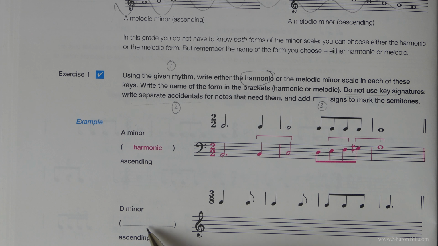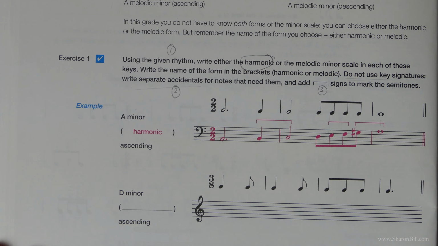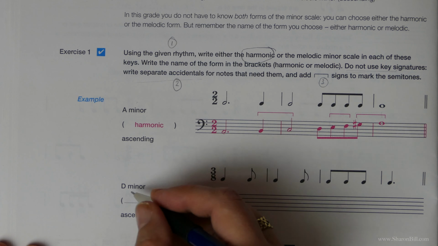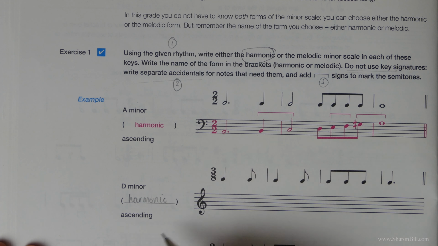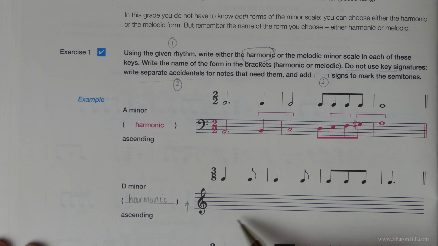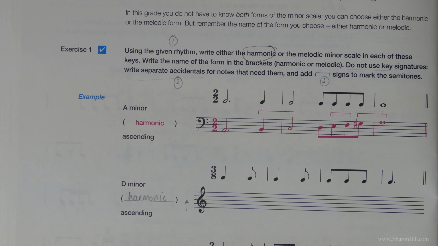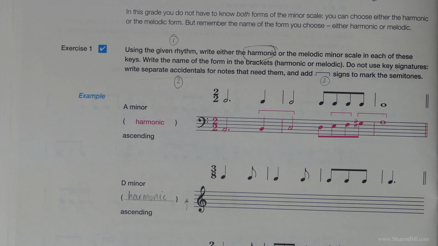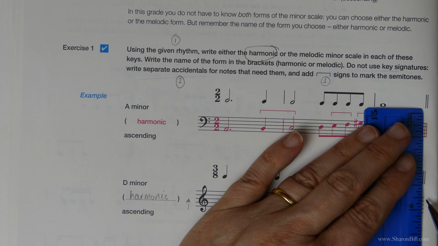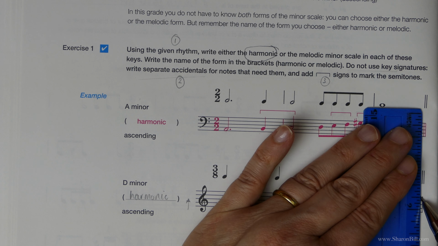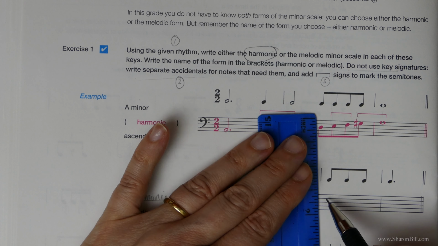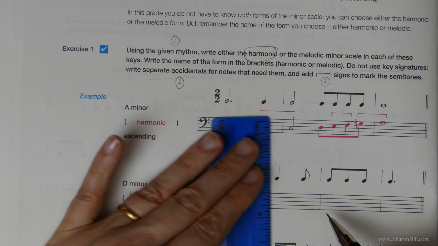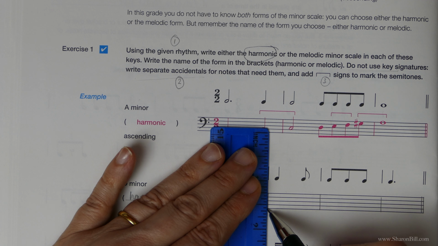So I'll just work through this next one with you. So we're going to do D minor. We're going to use the harmonic minor form. And again, it's ascending, so we need to be going up. So we need to start quite low down, so we've got room to go higher without using lots of ledger lines. So let's just sort out our layout. Keep your bar lines aligned so you don't lose track where you are, and then you know you've definitely not got out of step.